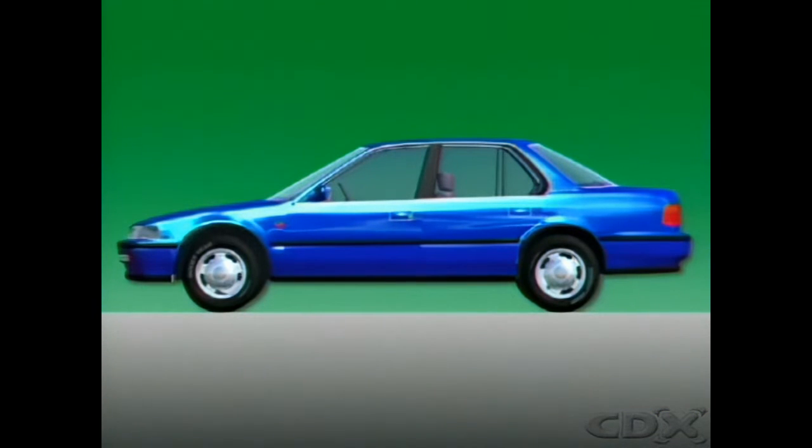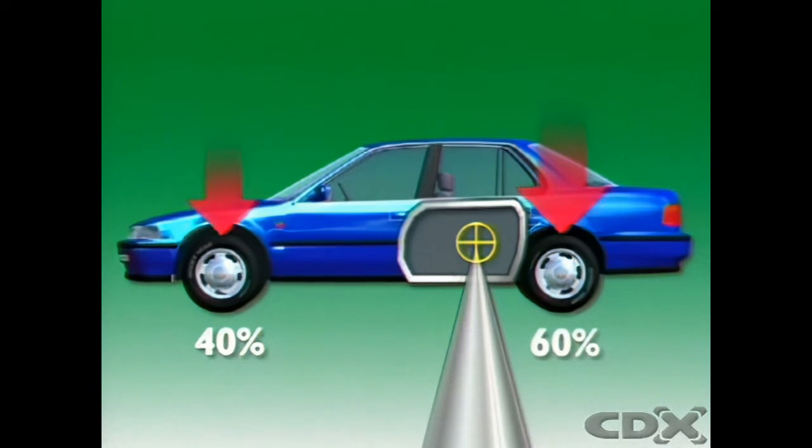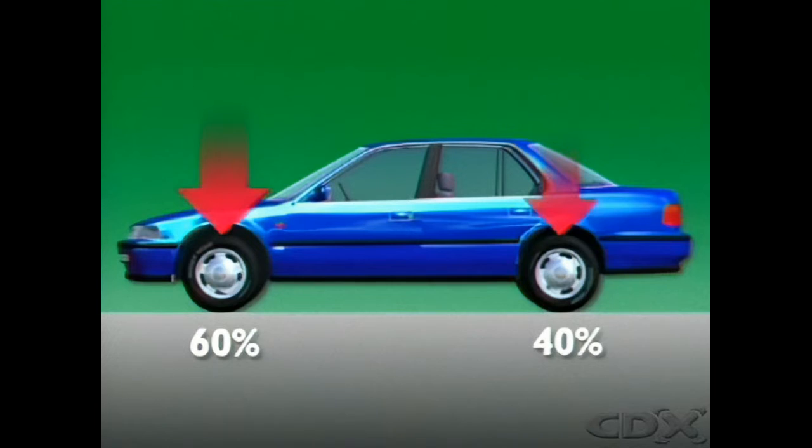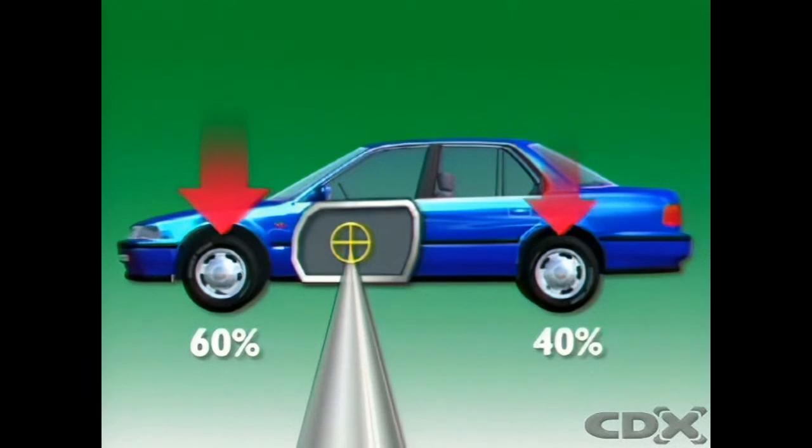Its position is determined by the load carried by the front and rear wheels. That is, by how weight is distributed. This is a 40%, 60% fore and aft weight distribution. 40% of the weight is carried on the front wheels, 60% on the rear, and the center of gravity is closer to the rear than the front. A weight distribution of 60-40 has the center of gravity closer to the front than the rear.